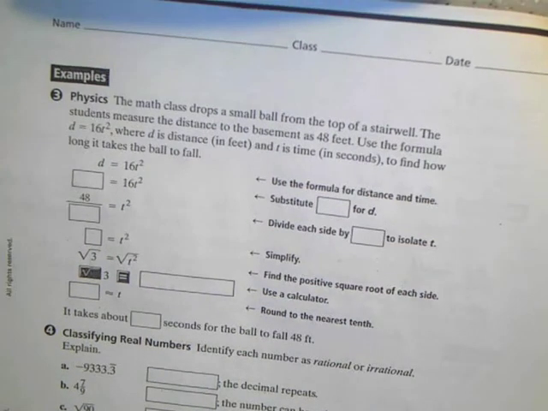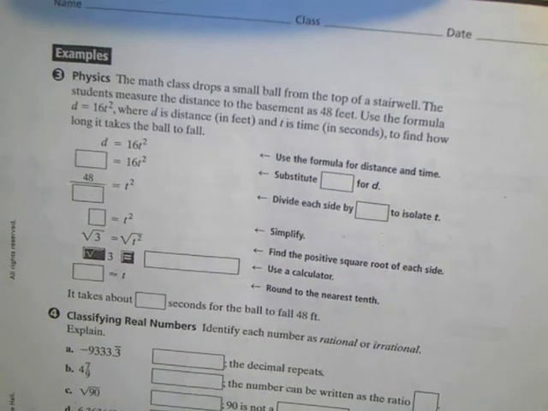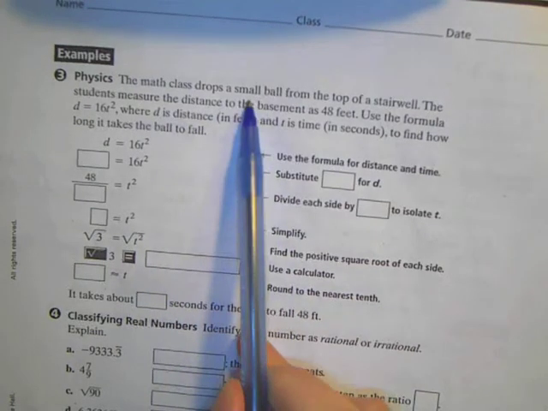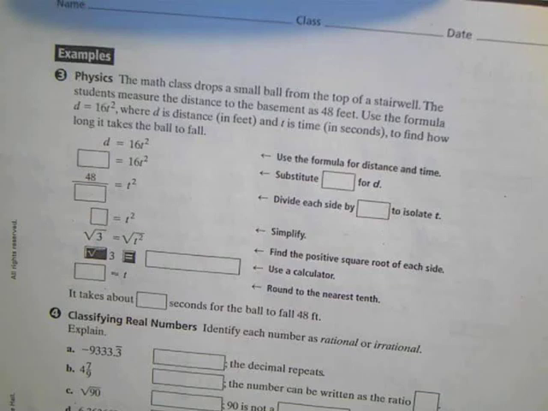Okay, here we have an application of squaring a number and also square rooting it as well. The math class drops a small ball from the top of a stairwell. The students measure the distance to the basement as 48 feet. Use the formula d = 16t², where d is the distance in feet and t is time in seconds, to find out how long it takes the ball to fall.